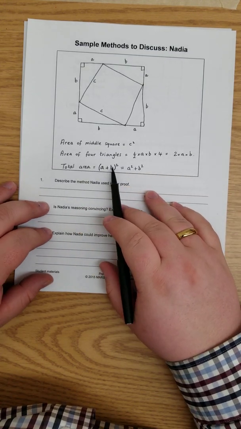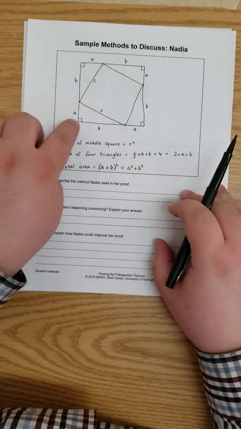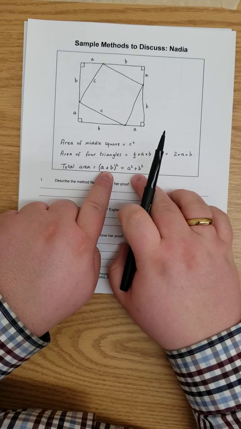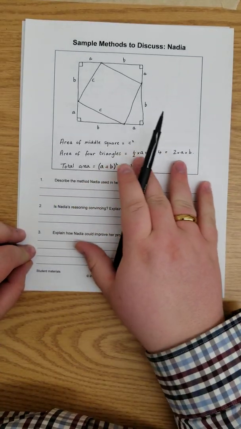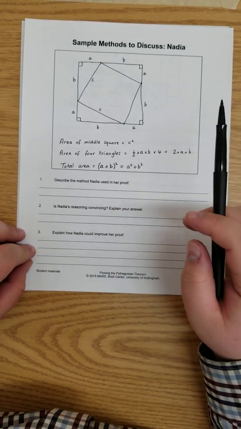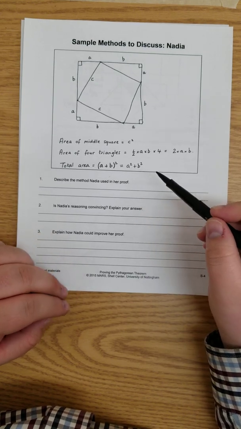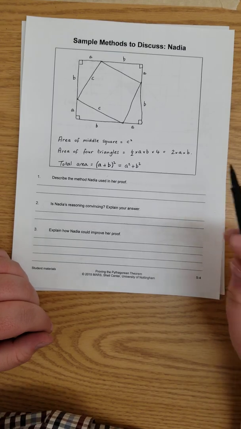Finally, she said that the area of the entire square is a plus b times a plus b, or a plus b squared. Does this equal that? There's a mistake somewhere in here. You need to figure it out, and then you need to use this to convince somebody that a squared plus b squared would equal c squared. All right, good luck.